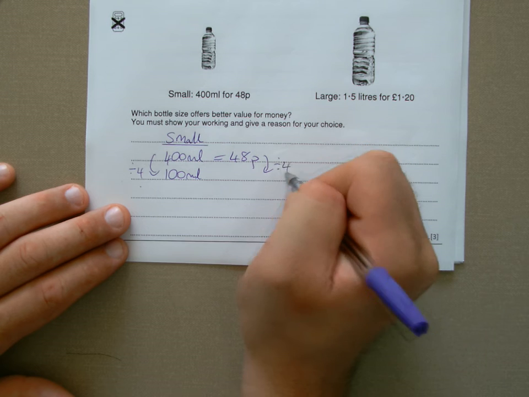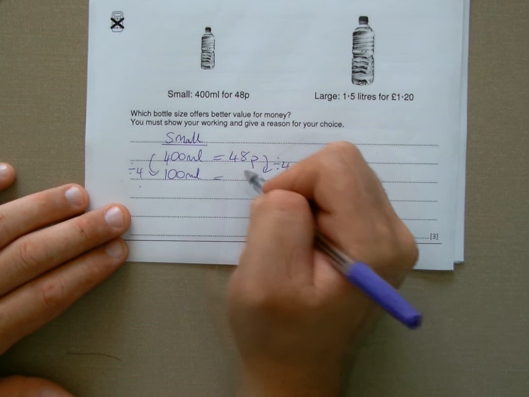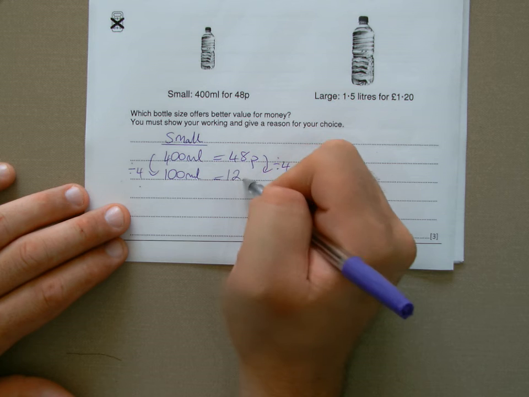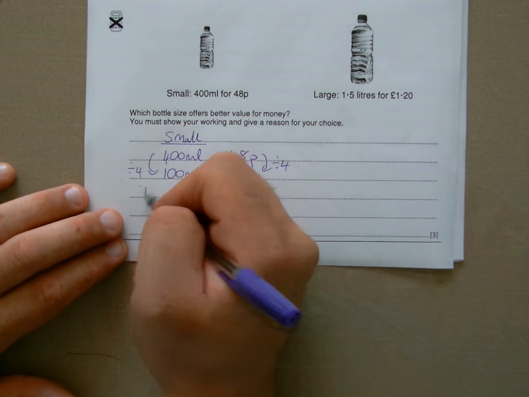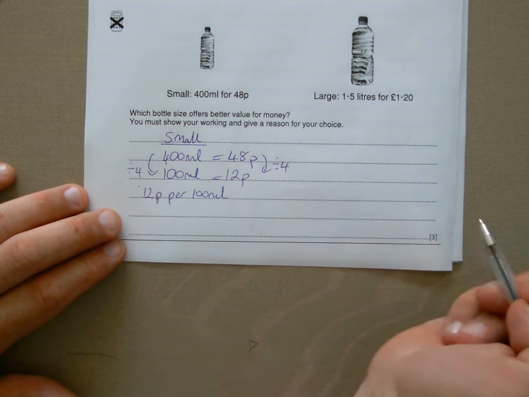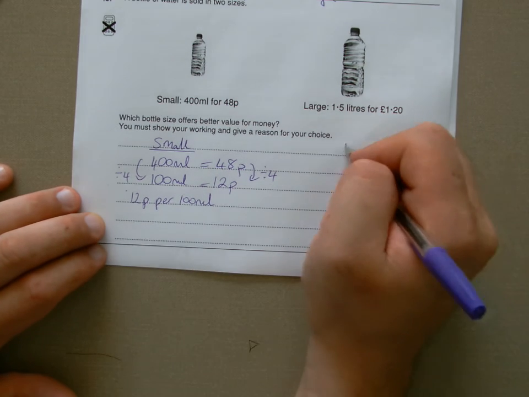Okay, and 48 pence divided by 4. Well, divide by 4, you could halve it, 24, and halve it again, you get 12. So 12 pence per 100 mils of water. That's the cost there for small. Now let's look at large.